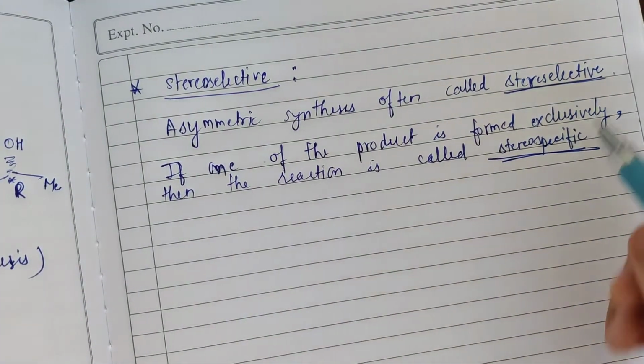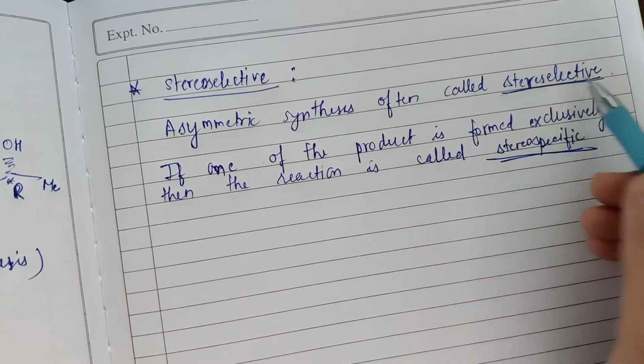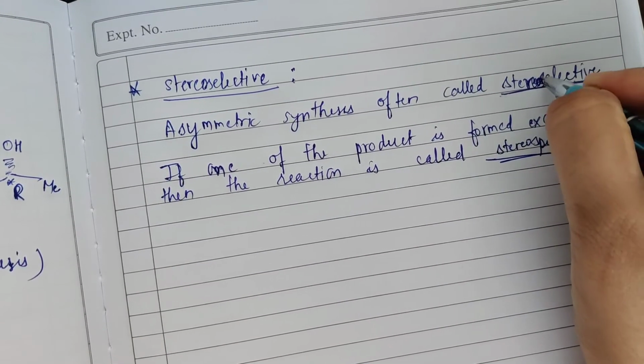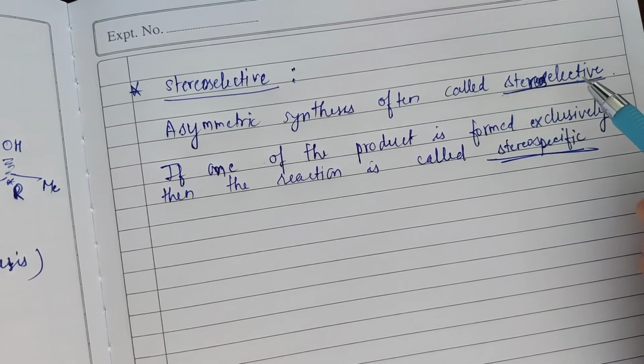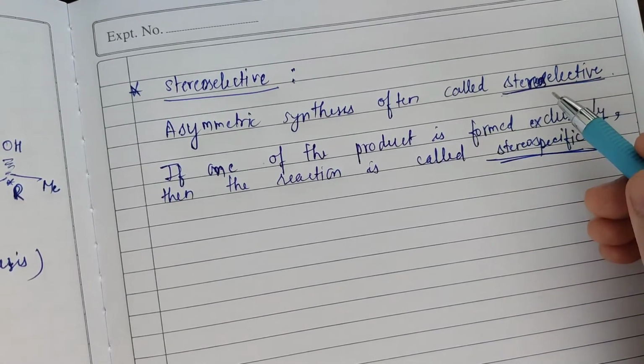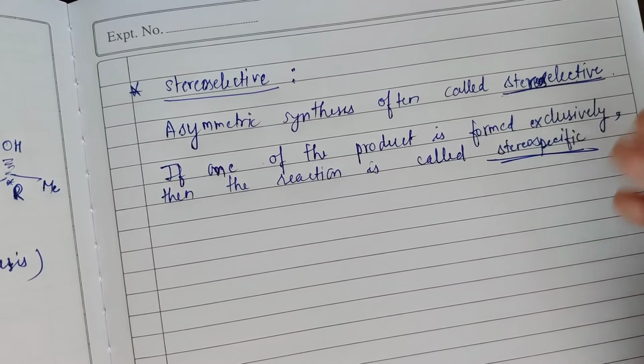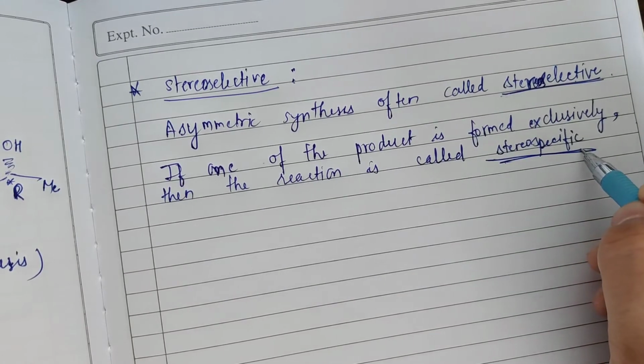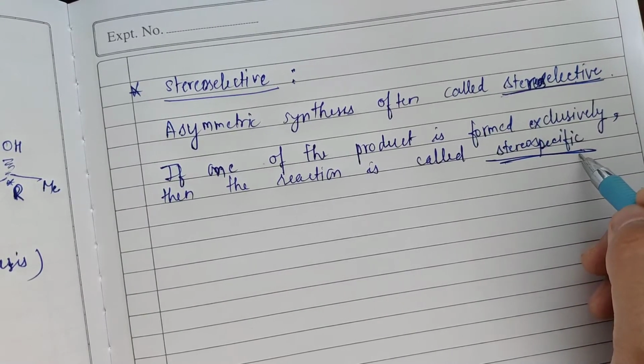So again, if we discuss these two terms, the term stereoselective is used when one chiral molecule, or one enantiomer or diastereomer, is formed in excess and the other one is formed in a very small amount. And the term stereospecific is used when only one particular enantiomer or diastereomer is formed.